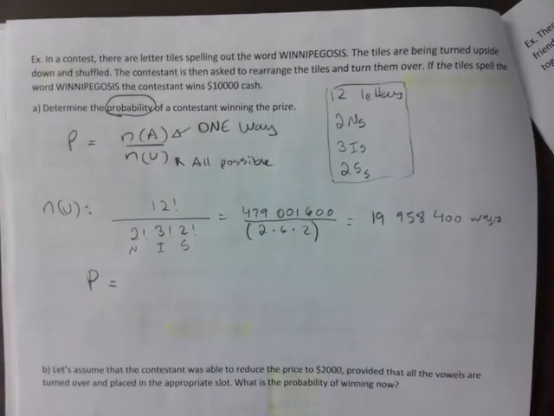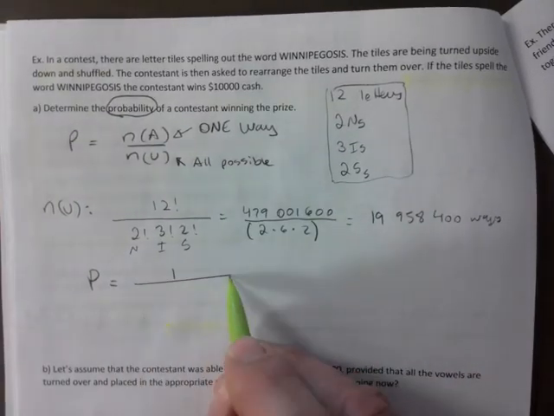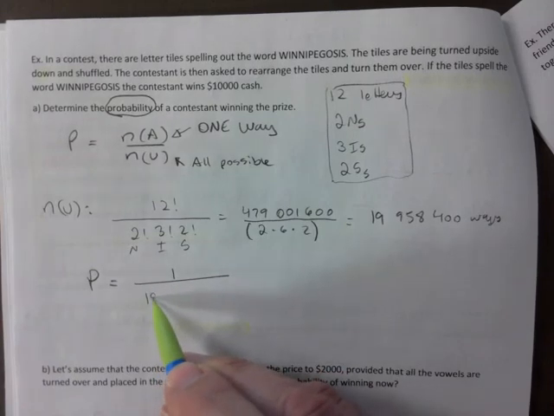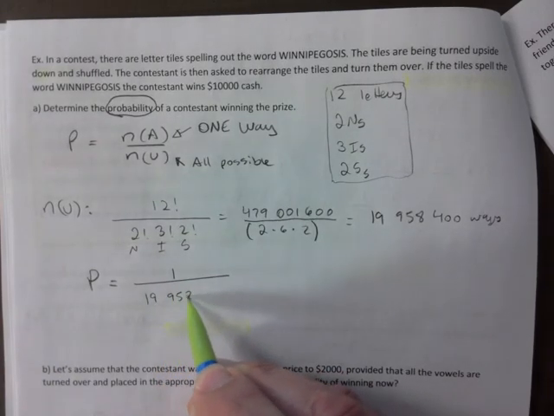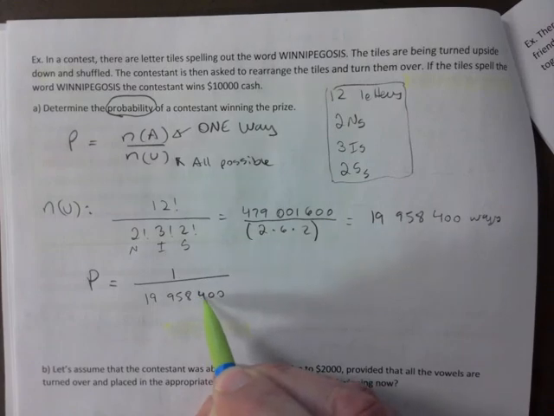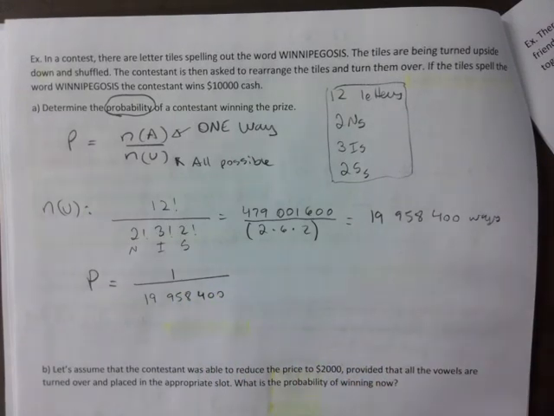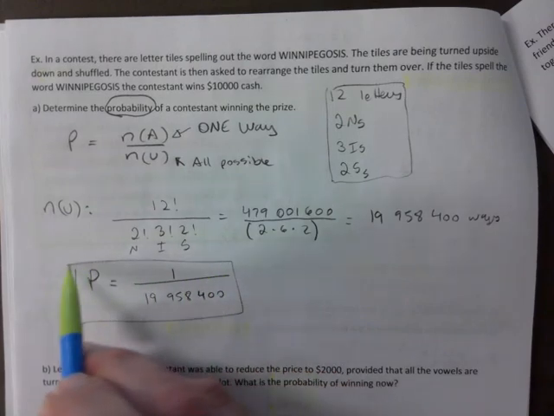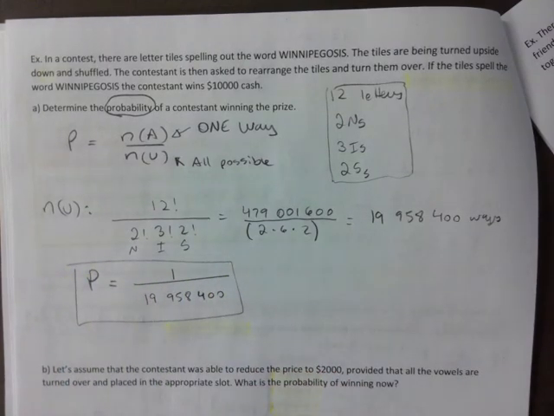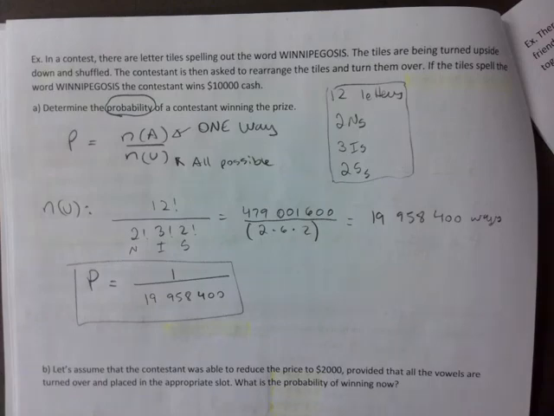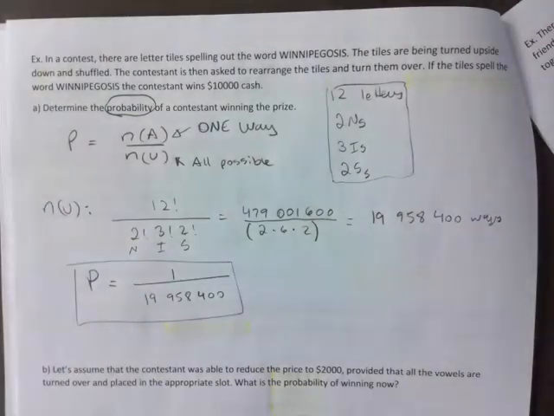And when it's one like this, right, there's only one way to win, out of this many possible ways to rearrange it. Okay? This is way too small to turn it into a decimal, so we'll just leave it like that. Okay? So 1 in 20 million ways of that happening.